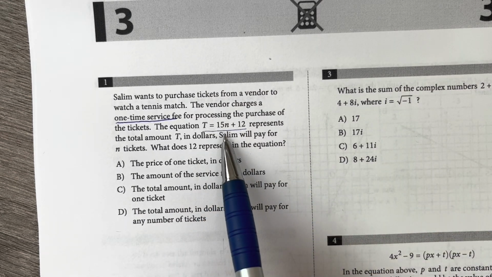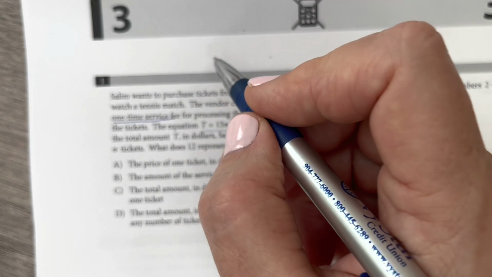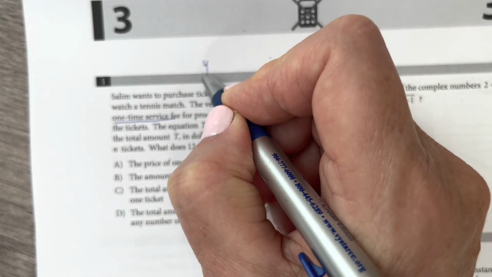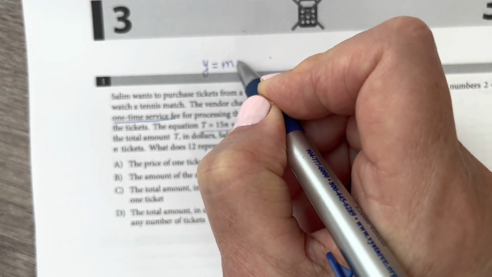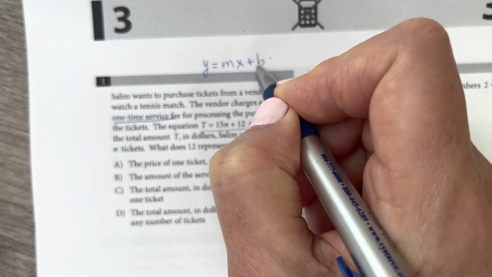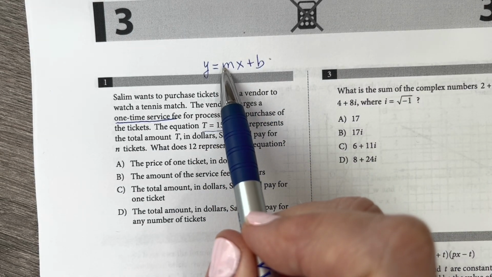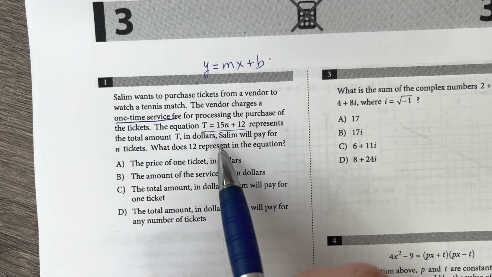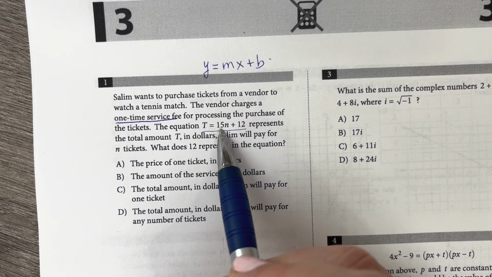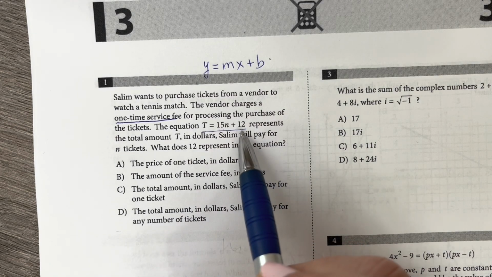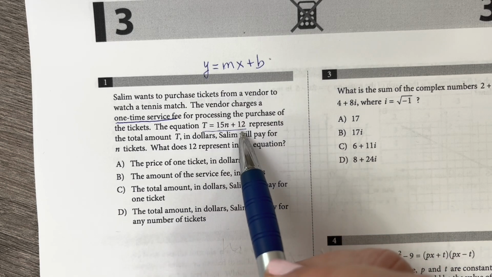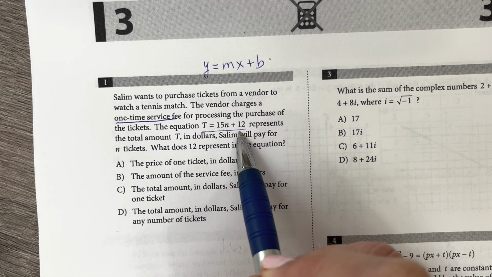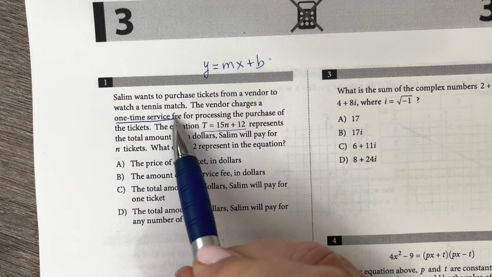As you see, you have to recognize this is a linear function in slope-intercept form. You were learning at school y equals mx plus b, where m is a rate or slope. In the context of the question, it is the rate, and that's 15. b is the y-intercept, that is actually 12, the one-time service fee.